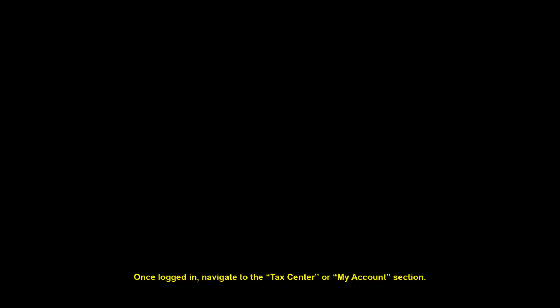Once logged in, navigate to the Tax Center or My Account section. In this section, find the option for real estate investment tax filings. Click on the relevant link to begin the filing process.